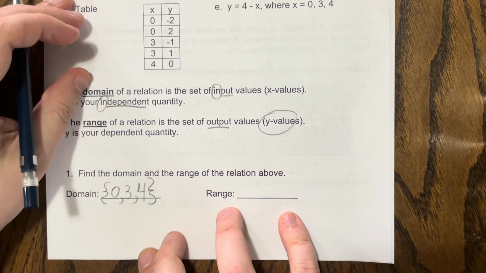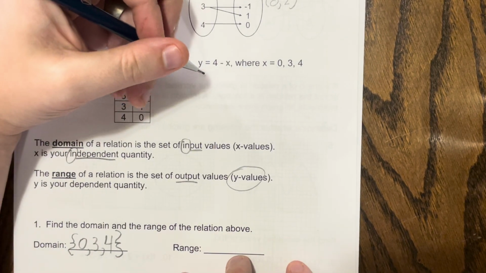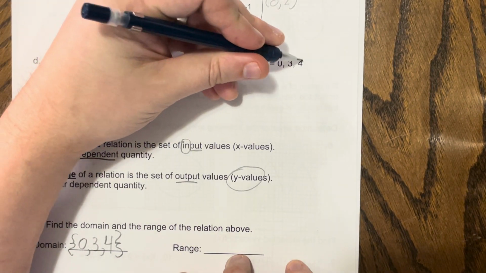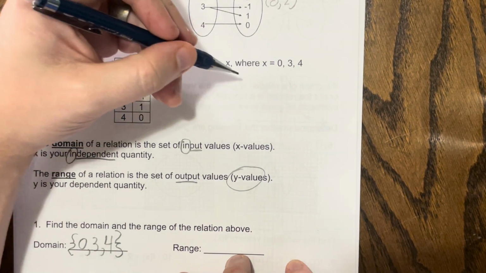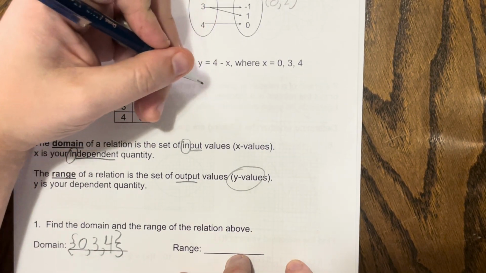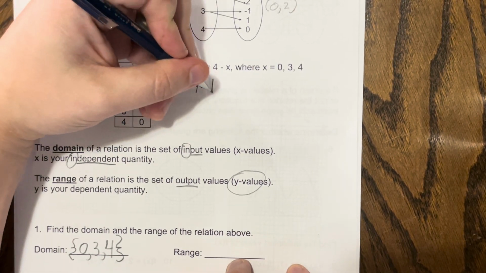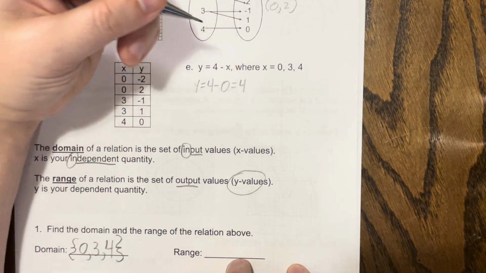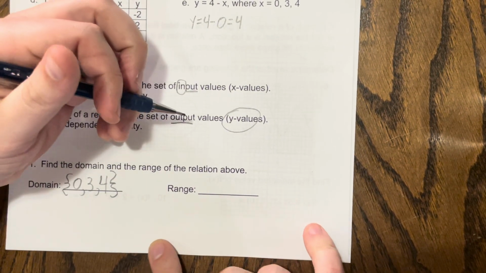And then my range is going to be my y values. So for this, we don't know the y values yet, but all we've got to do is plug in the different inputs that we have and see what our output is. So I'll plug in a 0 for x. So we'll do y equals 4 minus 0. It gives me 4. So that's going to be the first value of my range.